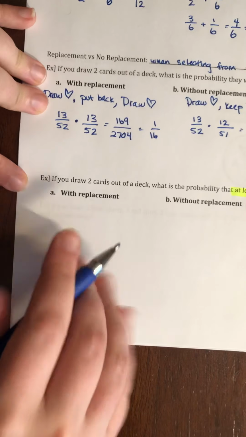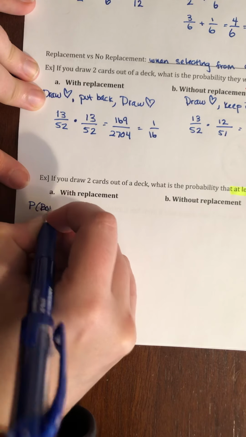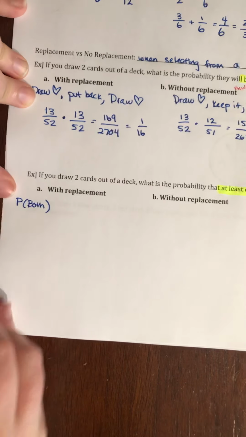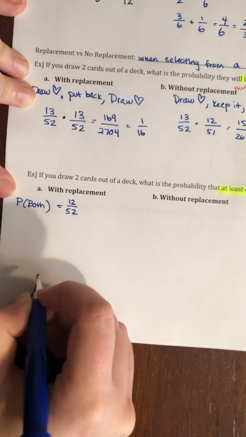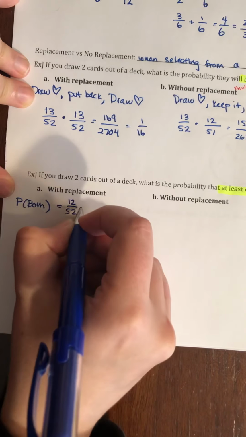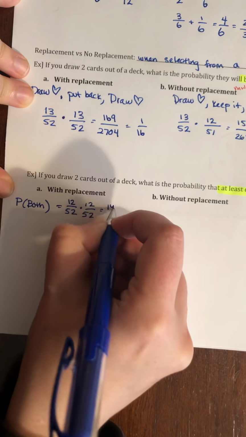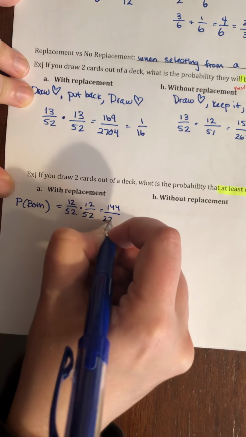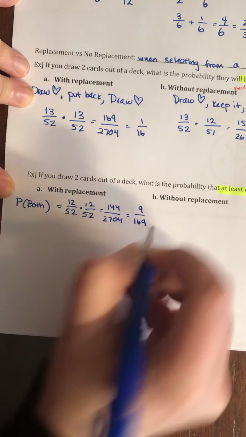So with replacement, well, the probability that they're both a face card would be 12 out of 52. You put it back, you replace it. 12 out of 52 again. That's 144 over 2704, or 9 over 169.